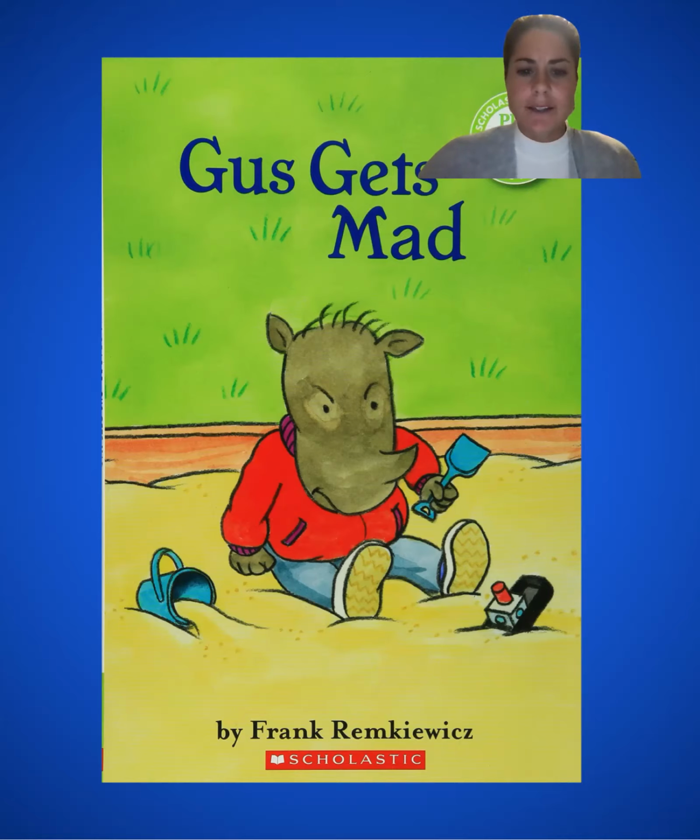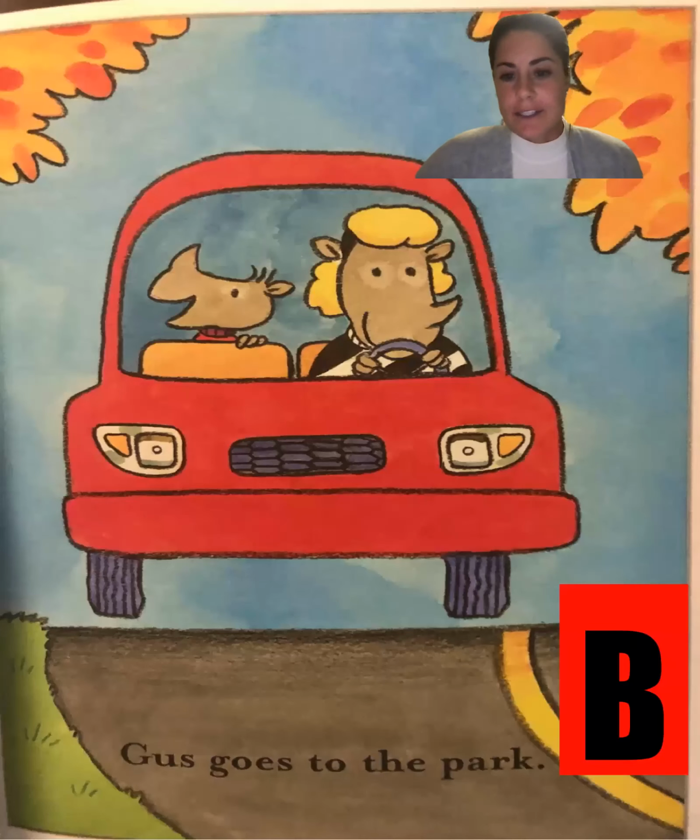Okay, Gus Gets Mad. All right, so I put a big B here to help you out that this is the beginning of the story. Okay, so Gus goes to the park, right? That's the beginning. What we can find out is Gus is our character right here. And I'm assuming it's not the lady driving the car. Maybe that's his mom. So Gus goes to the park. That's what's happening in the beginning, right? He's in the car and he goes to the park.